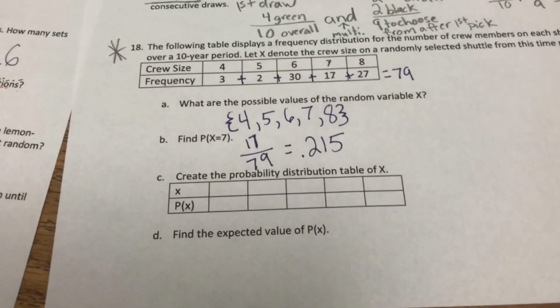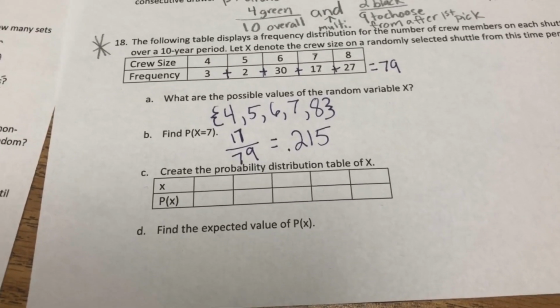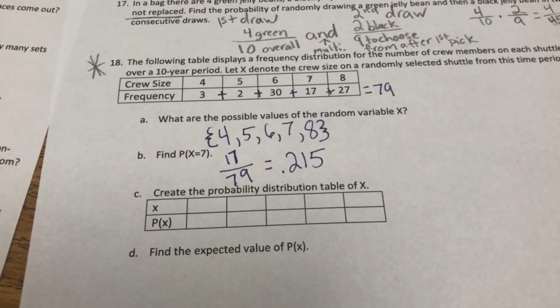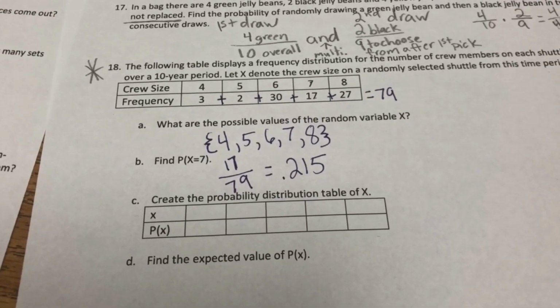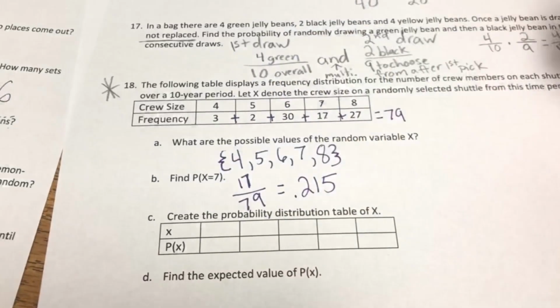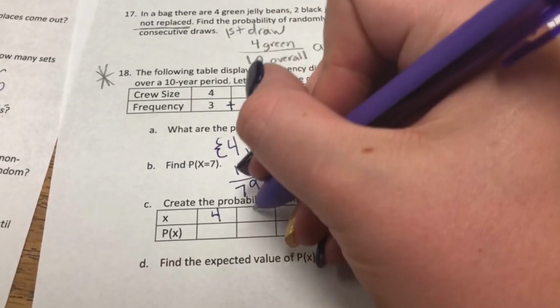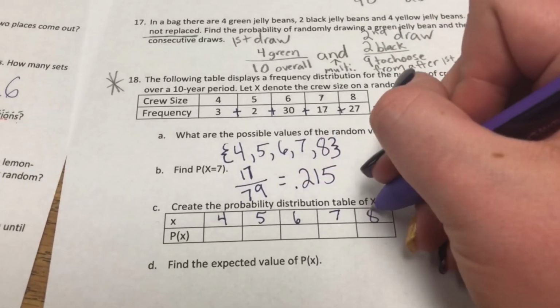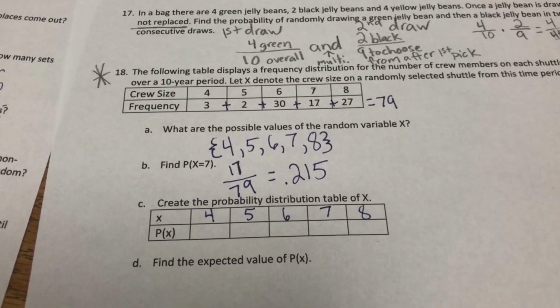Now we're told to create a probability distribution table. So instead of having a frequency distribution table, now we want a probability. So all of our x's are the same. What might happen is 4, 5, 6, 7, or 8 crew sizes.